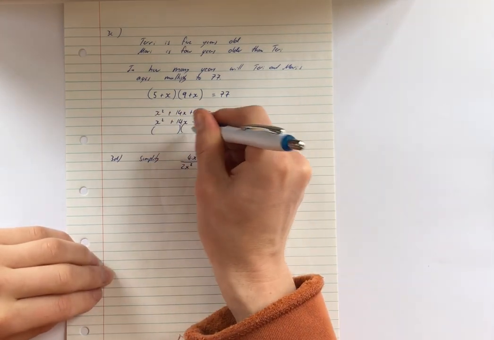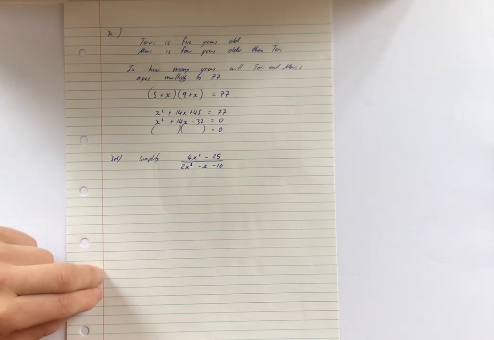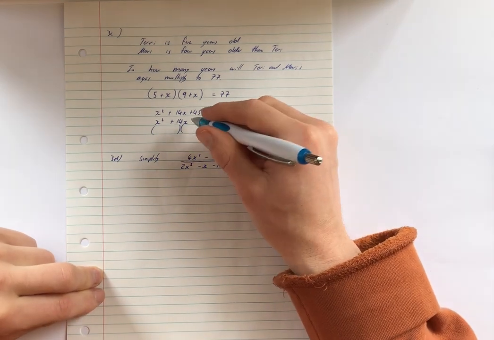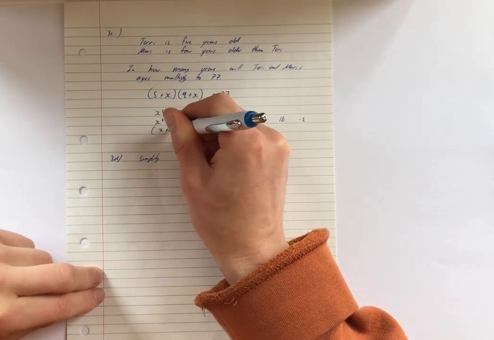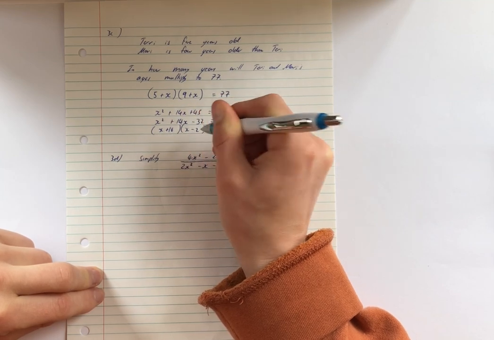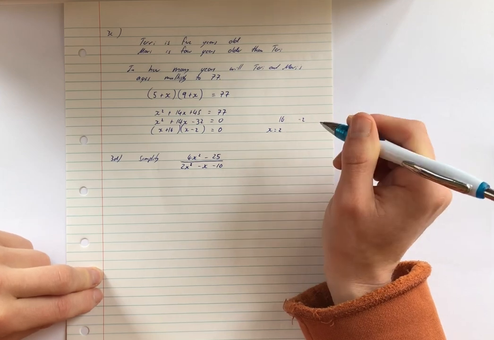So we want this in double brackets. At least it's a simple one this time. It's not one of those complicated ones or ones with a common factor. Factors of negative 32 to give 14 are 16 and negative 2. So x plus 16, x minus 2. The only solution in this context is x equals 2.